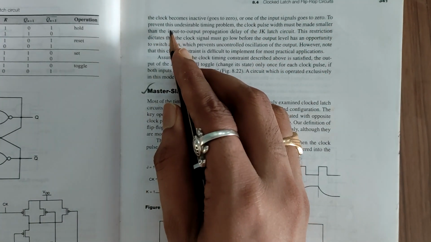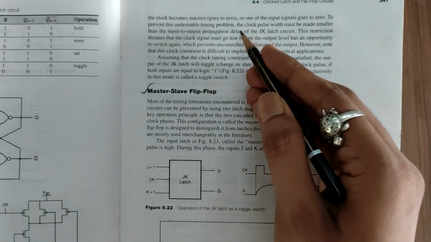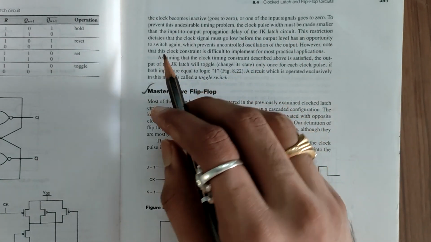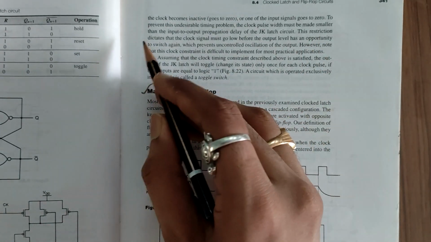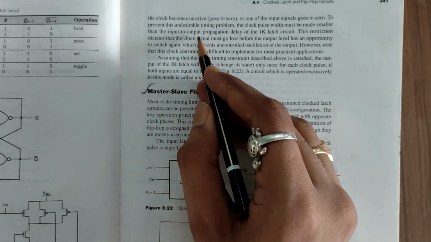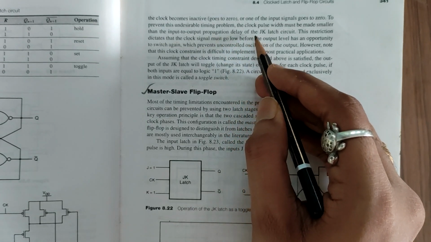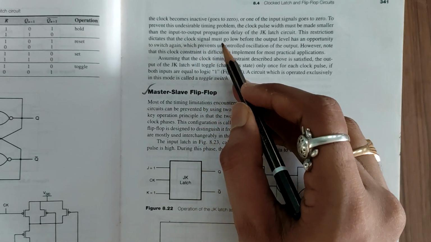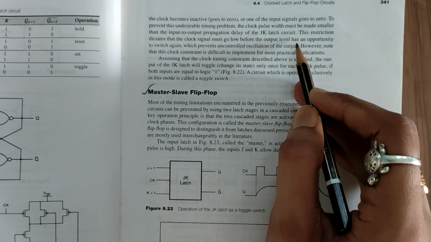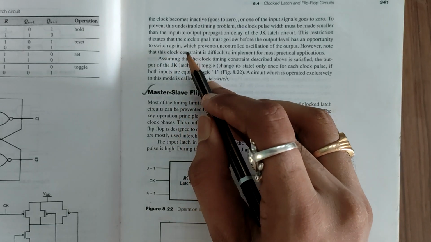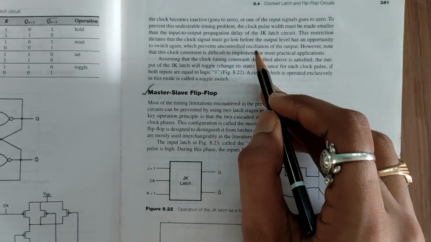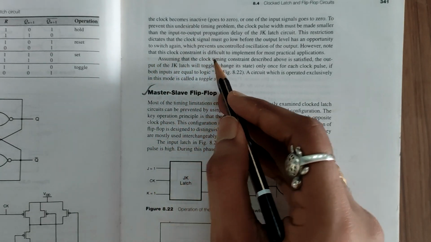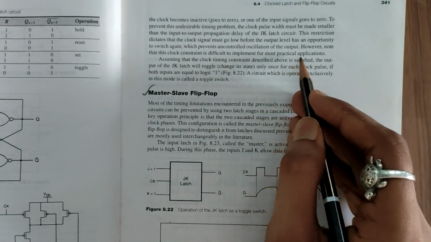To prevent this undesirable timing problem, the clock pulse width must be made smaller than the input to output propagation delay of the JK latch circuit. This restriction dictates that the clock signal must go low before the output level has an opportunity to switch again, which prevents uncontrolled oscillation of the output. However, note that this clock restraint is difficult to implement for most practical applications.